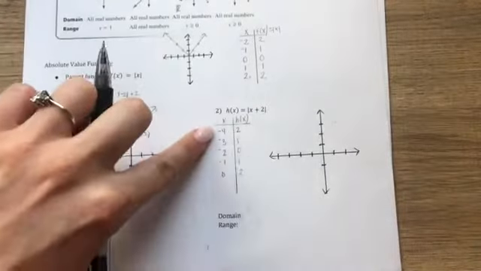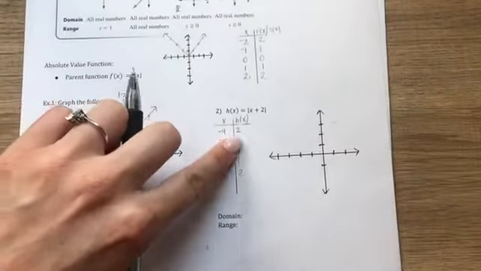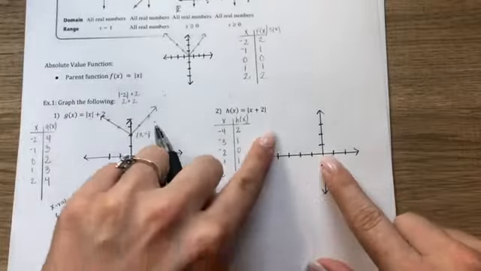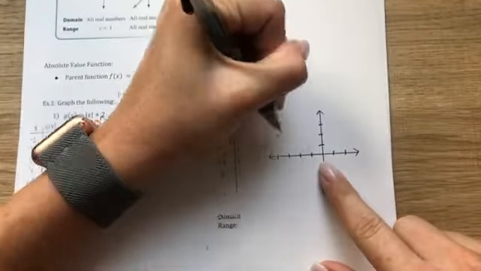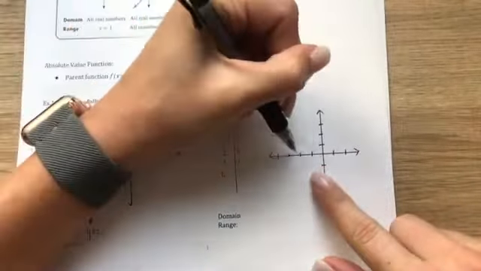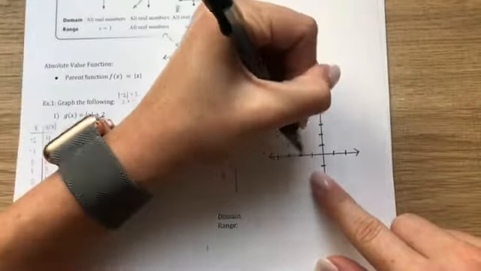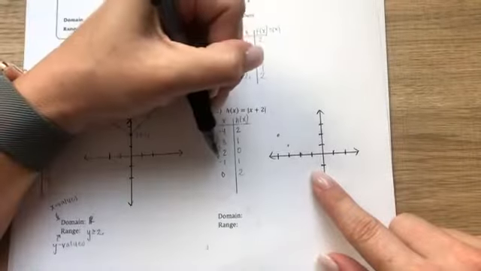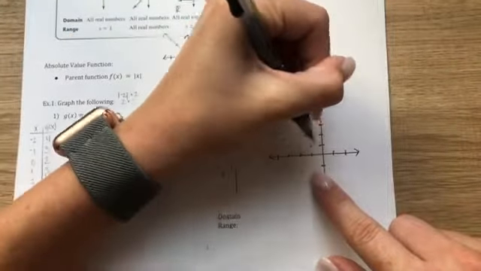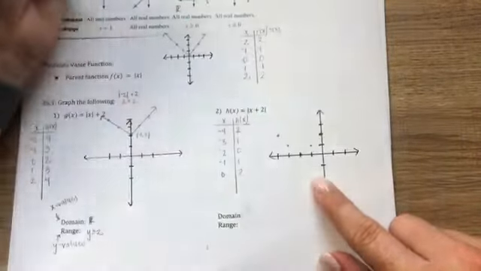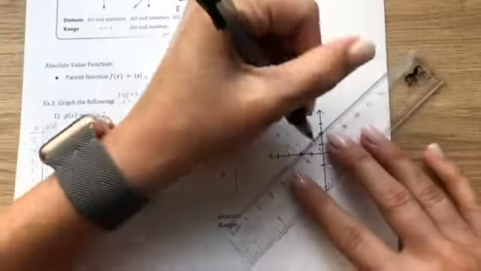So x equals -4, h of x equals 2, so from the origin we'll go left 4, up 2. -3, 1, we'll go left 3, up 1. -2, 0, we'll go left 2, but we will not go up or down at all. -1, 1, I'll go left 1, up 1, and then 0, 2, I'm just going up 2, and then connecting those points.